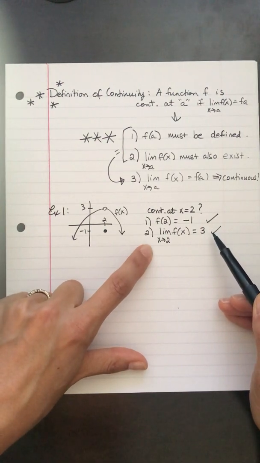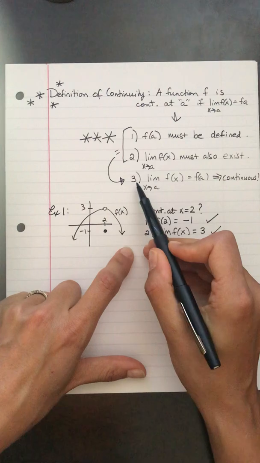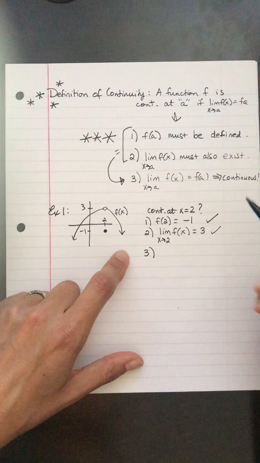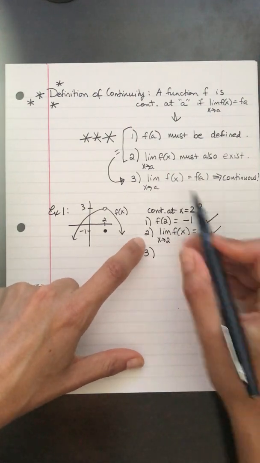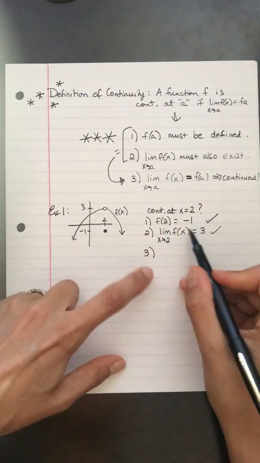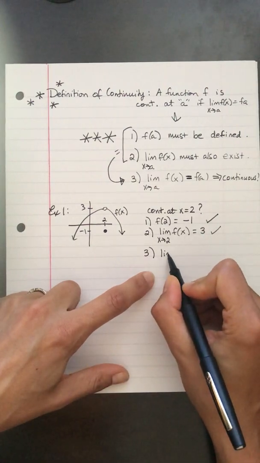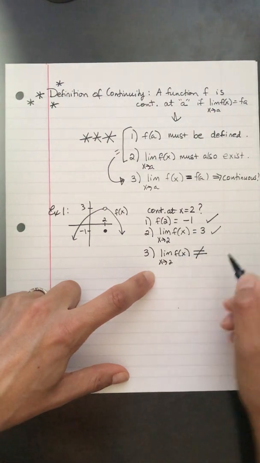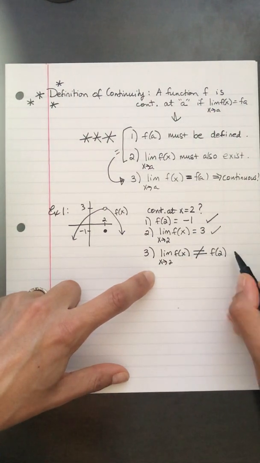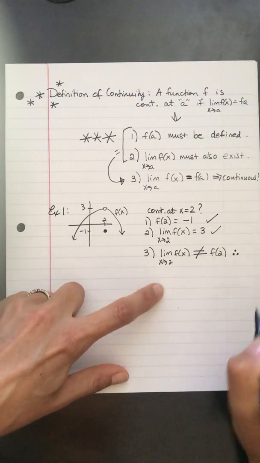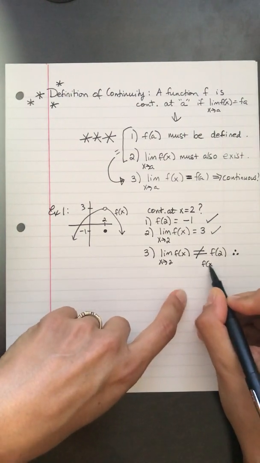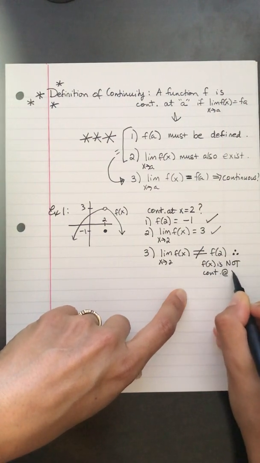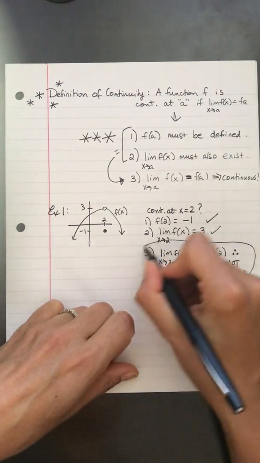They check out. That doesn't necessarily mean that the function is going to be continuous, because what's the third and most important criteria? Step 2 and step 1 have to have the same answer. They have to be equal, and they're not. So the limit as x approaches 2 of f of x is not equal to f of 2. Therefore, these 3 dots mean therefore, f of x is not continuous at x equals 2. So this is the sentence we're looking for.